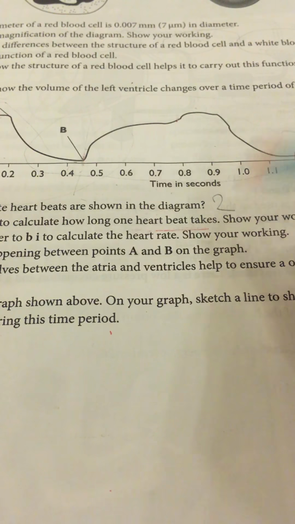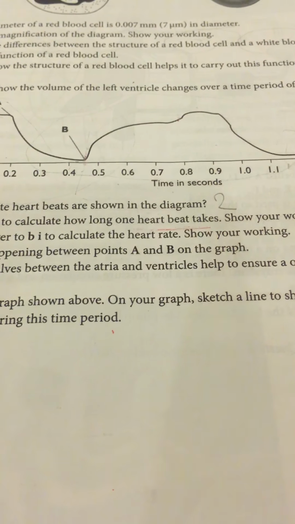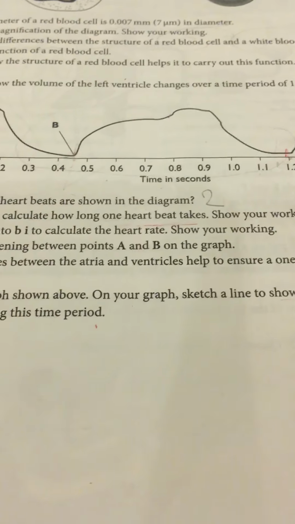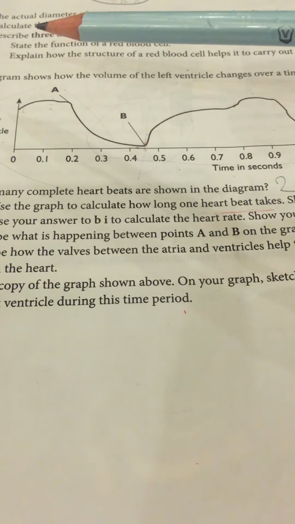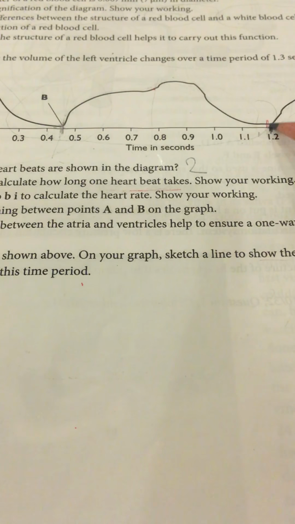We have 2. Now, use the graph to calculate how long one heartbeat takes. Show your working. In order to show how long it takes, we take it either from one dilation to the next dilation, or from one contraction to the next contraction. For me, I will take it from this contraction, because it's clear for me, to this next contraction here. The same point. Look at them, they are exactly the same point.